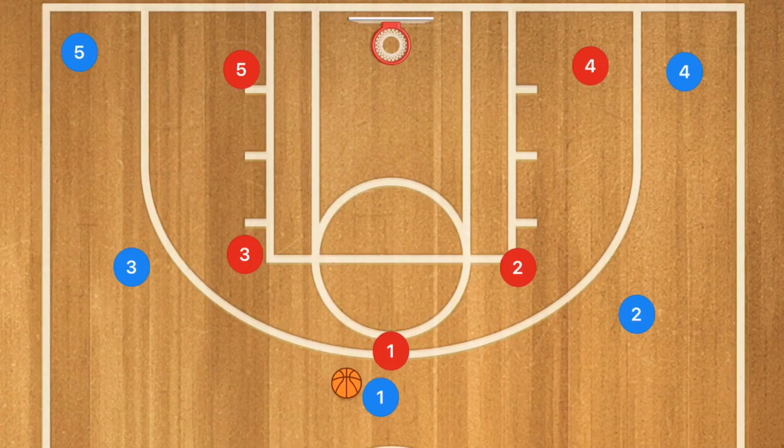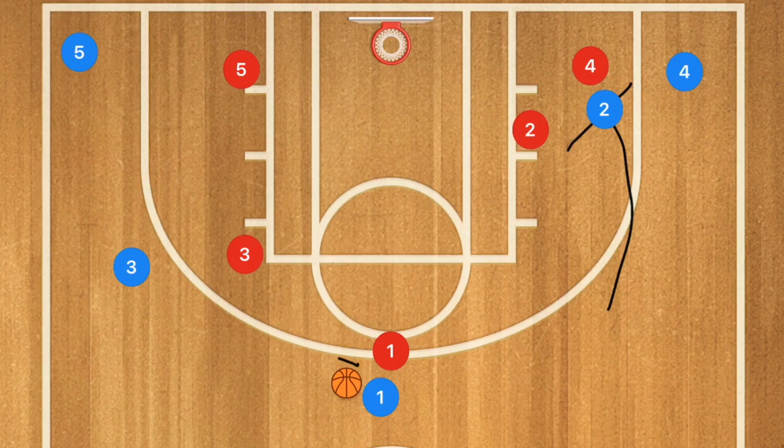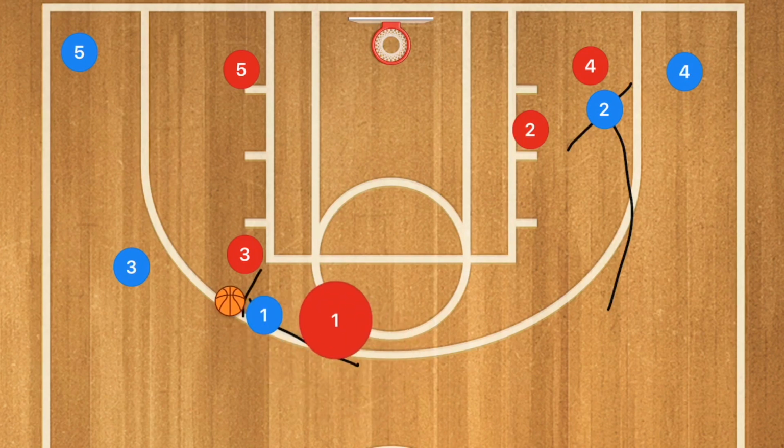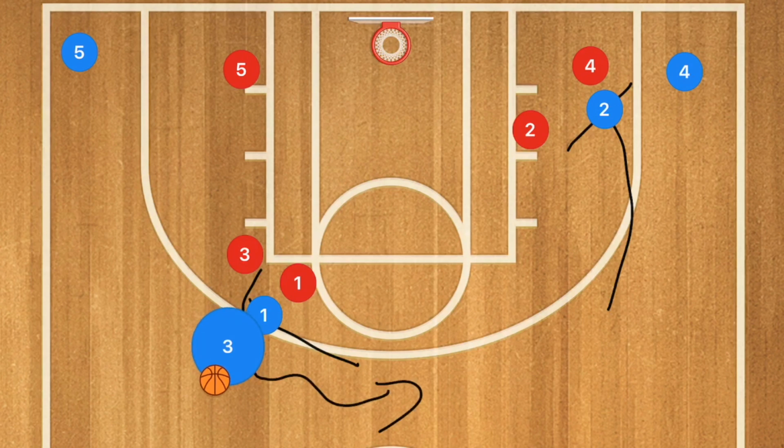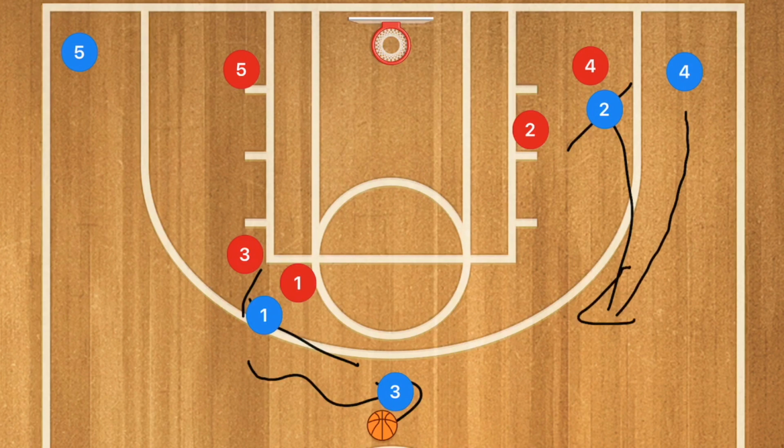Okay, so in this first play, we're going to start with one of the wings, let's say, just for argument's sake, the right side, setting a pin down screen for player 4. At the same exact time as that screen, we're going to have a dribble handoff with player 1 and player 3. Player 3 is going to get that dribble handoff, and then he's going to dribble towards the top of the key, while player 4 is going to be popping to the 3-point line or to the wing.